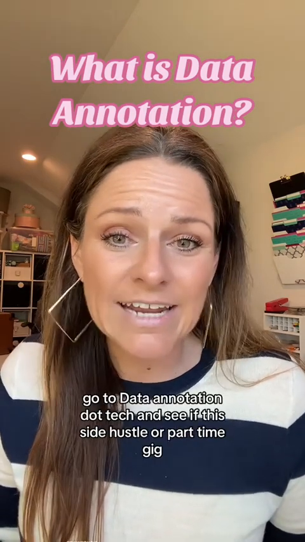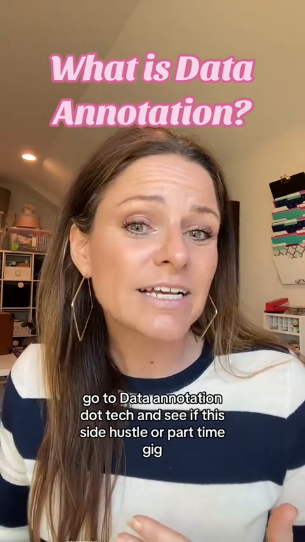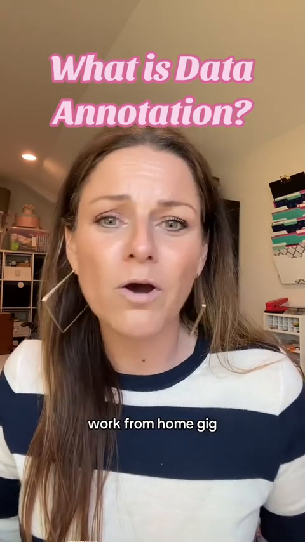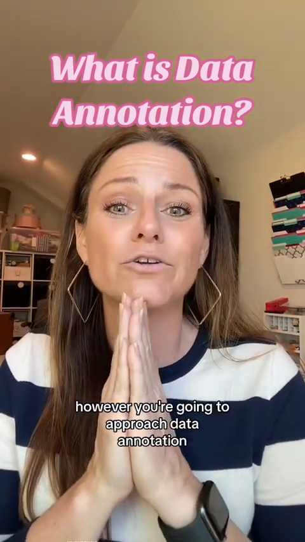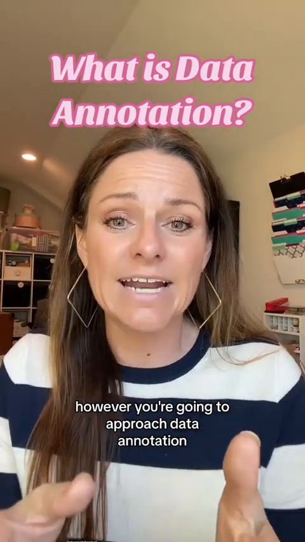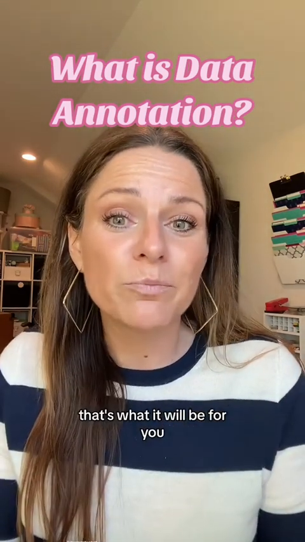Take a look, go to dataannotation.tech and see if this side hustle or part-time gig, work from home gig, whatever you want to call it, however you're going to approach data annotation, that's what it will be for you.